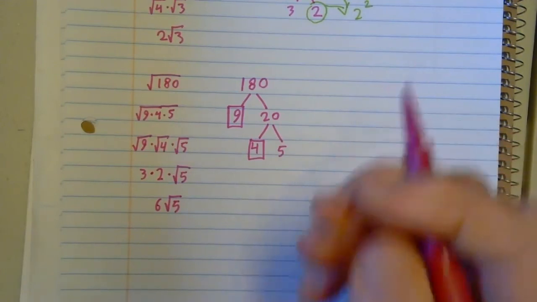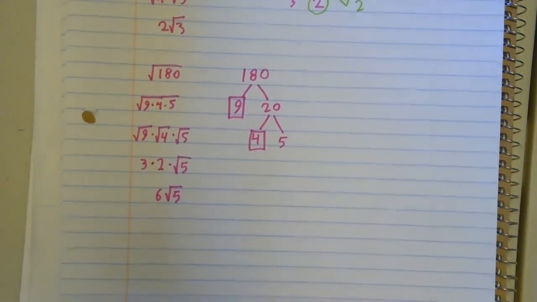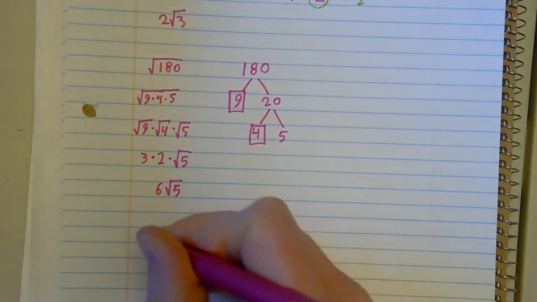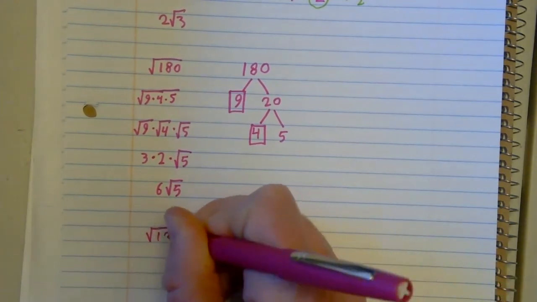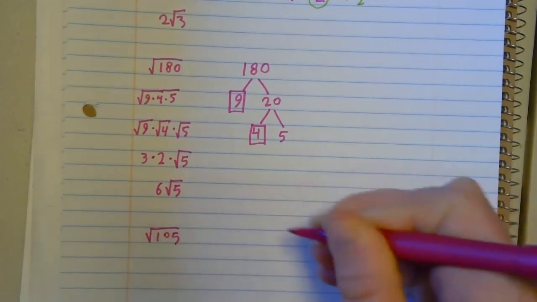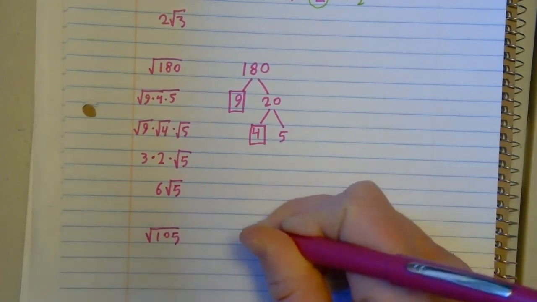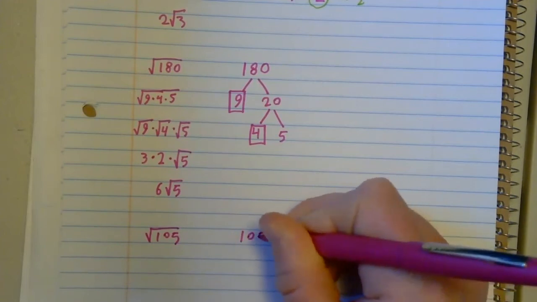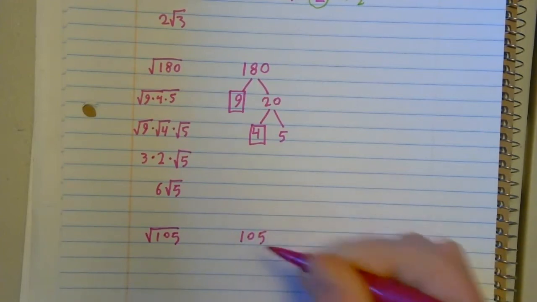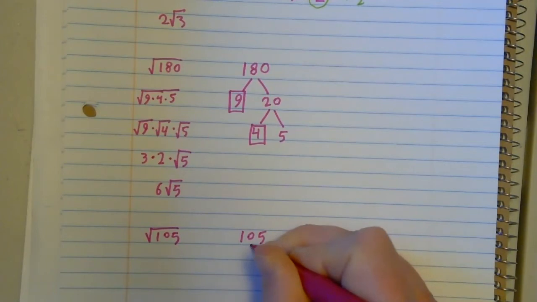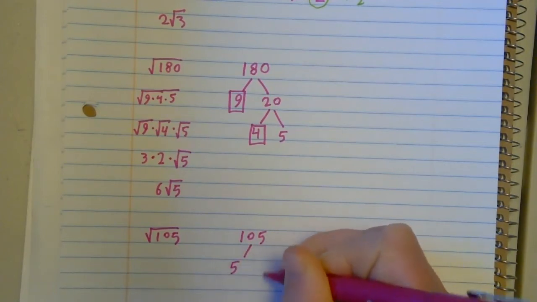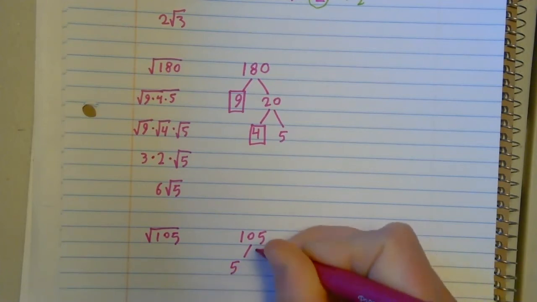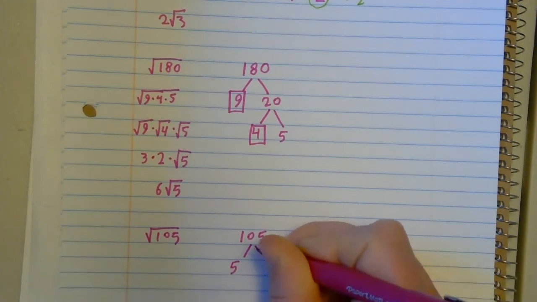A word of caution, not every square root is simplifiable like this. If I have square root of 105, and I make a factor tree for it, I know it's divisible by 5 because it ends in 5. And if I either know that one or put it into my calculator, I know that 5 times 20 is 100, so it has to be 21.